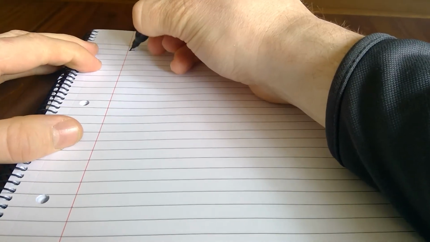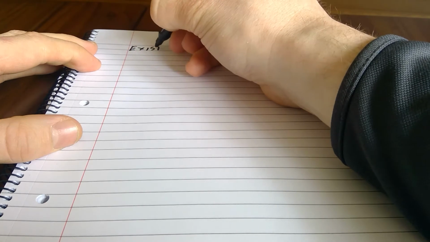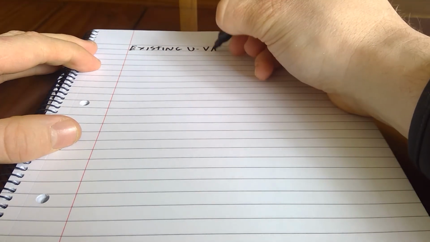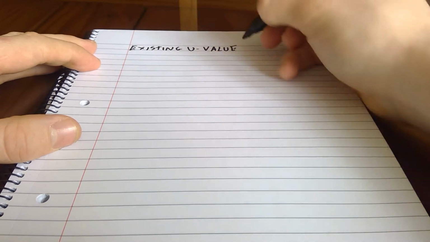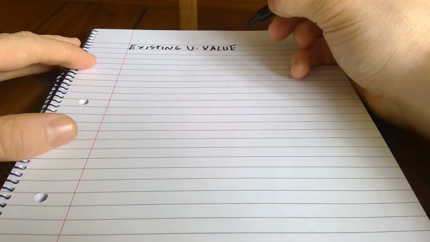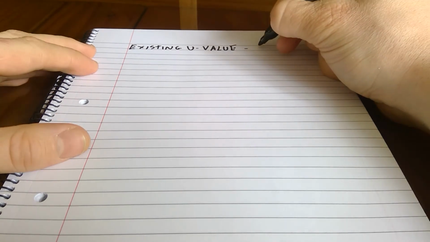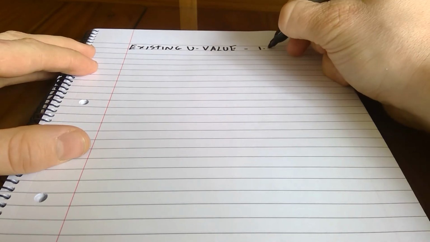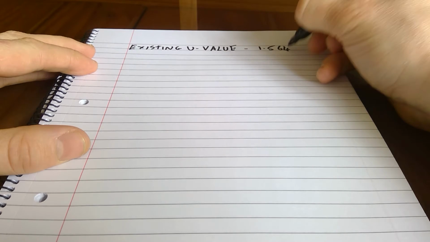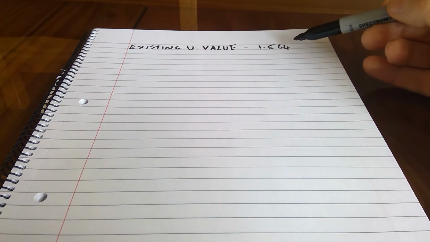So, what we need to do is, first of all, we need to write down our existing U value. We're working backwards a little bit here in order to find what we need. So the existing U value, which we calculated in part A, is 1.564.